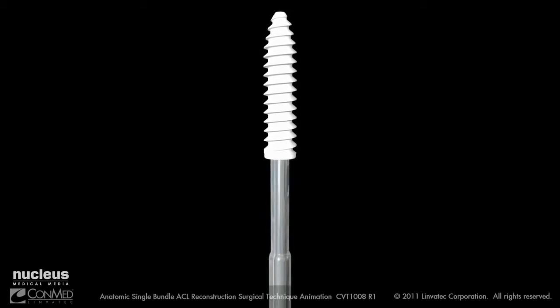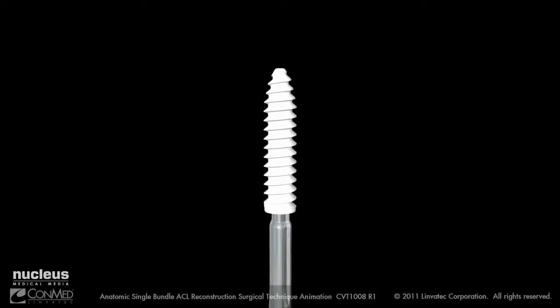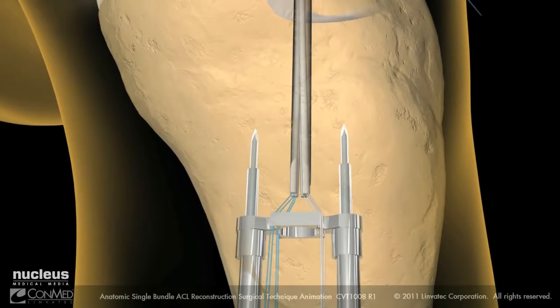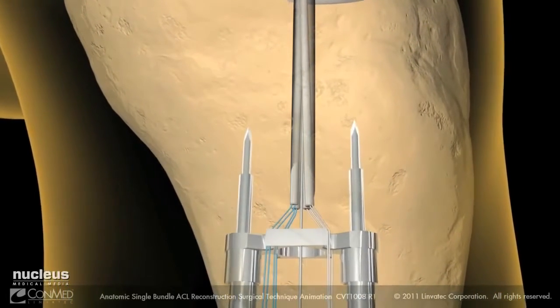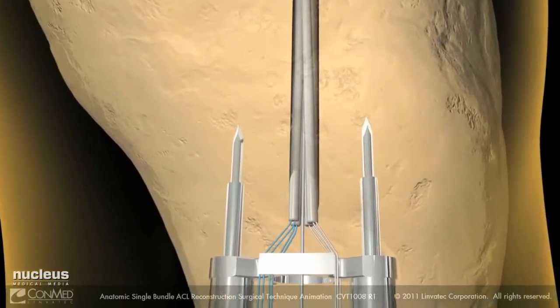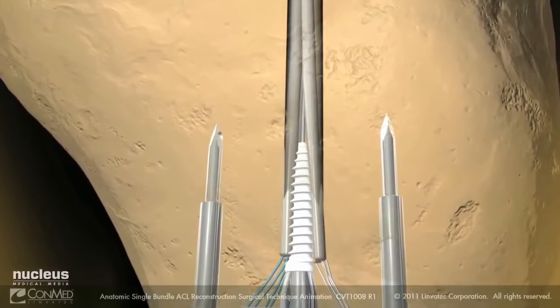Next, load the appropriately sized Genesis matrix onto the tri-lobe driver. Ensure that the knee is in 15 degrees of flexion. Advance the Linvatec BioScrew Hyperflex guide wire into the tibial tunnel and in the center of the 4 graft bundles. Load the matrix screw and driver onto the guide wire and advance it through the tensioner and into the tibial tunnel until it is flush with the external tibial cortex.